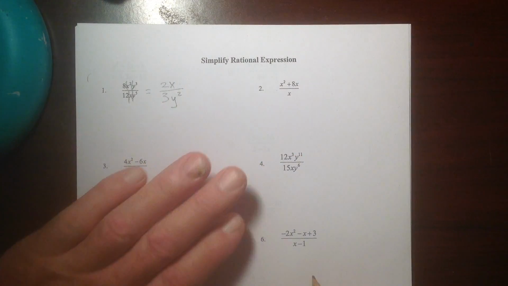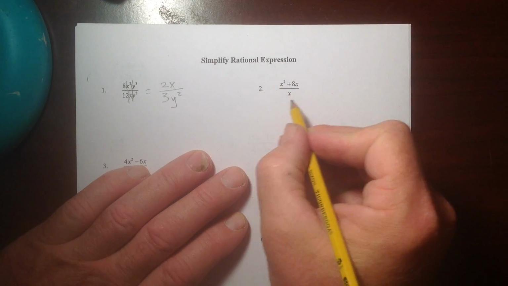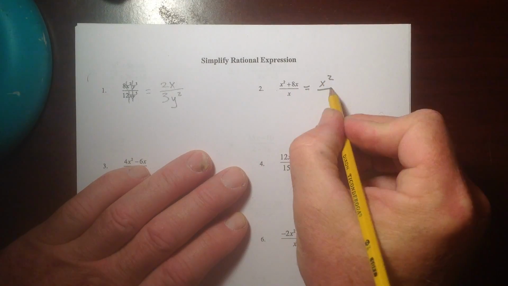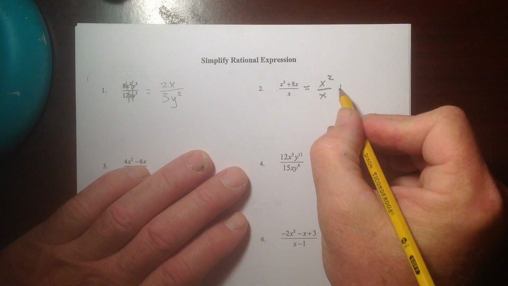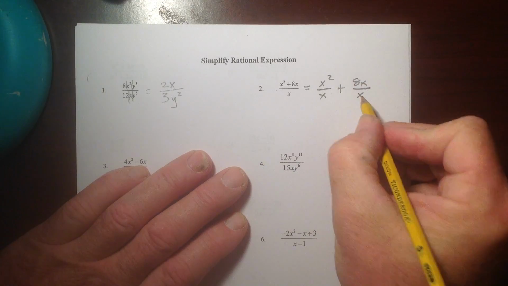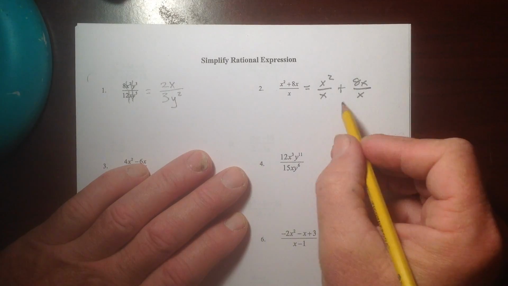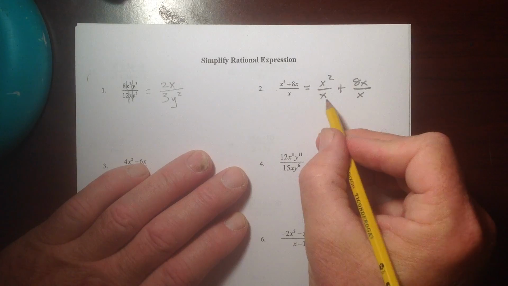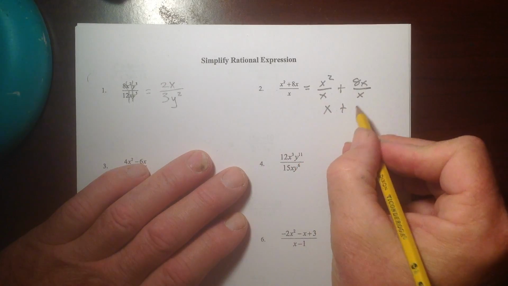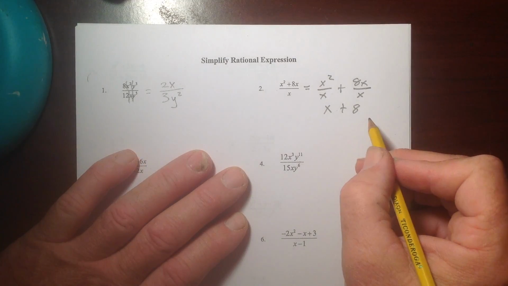Now with this one, what we did was we just said we'll put x as the denominator for both of these, and we'll just split it up. We would have done it this way, division by a monomial, and we would have said that's going to give us x and that's going to give us 8. But what we're going to do is something a little bit different with this.